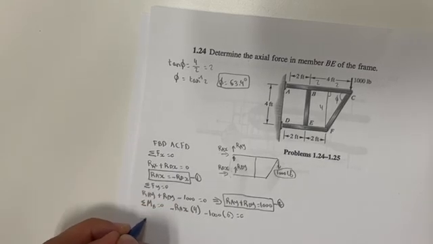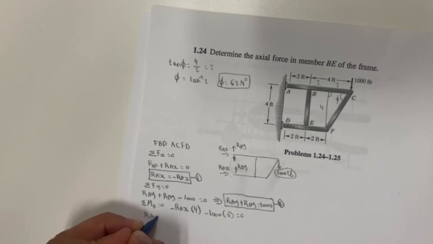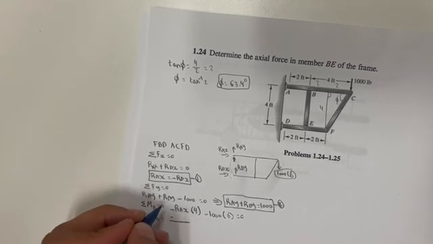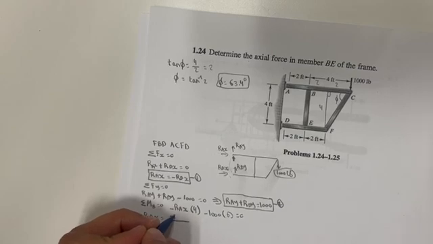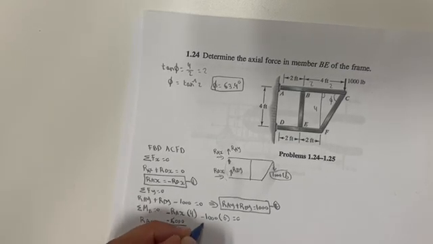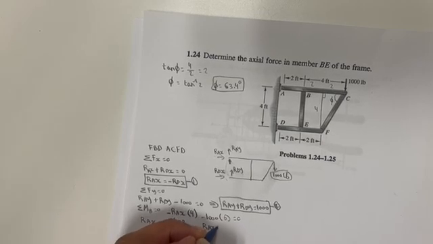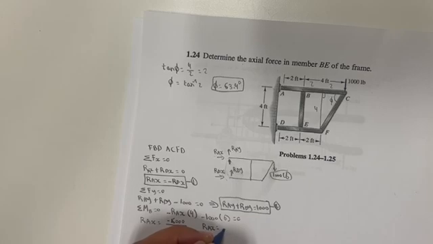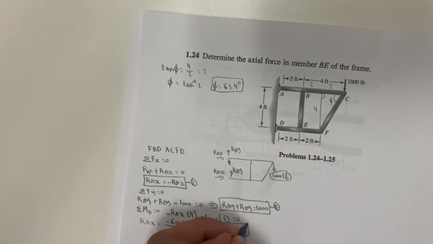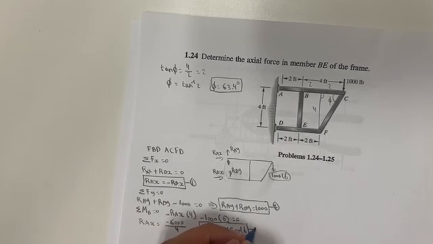So we can get RAX equal negative 6000 over 4. So RAX equal negative 1500 lb. If you get, that is number 4.